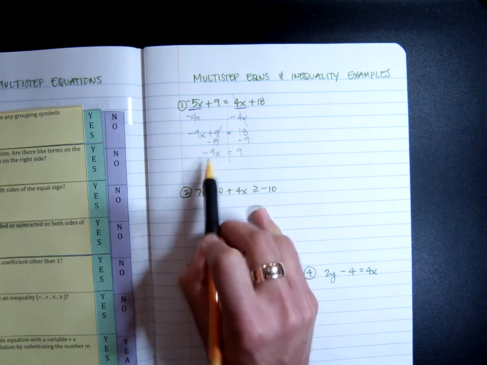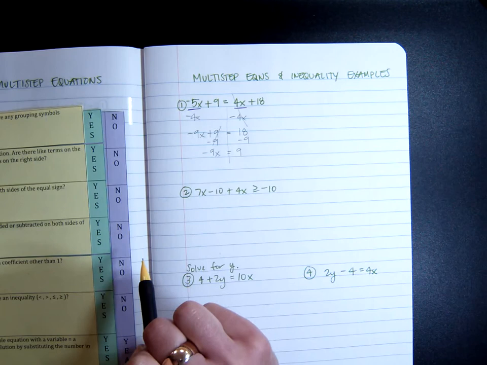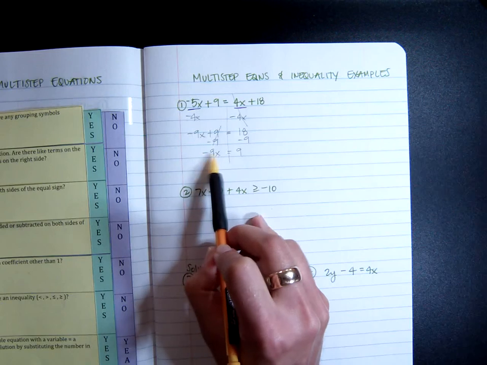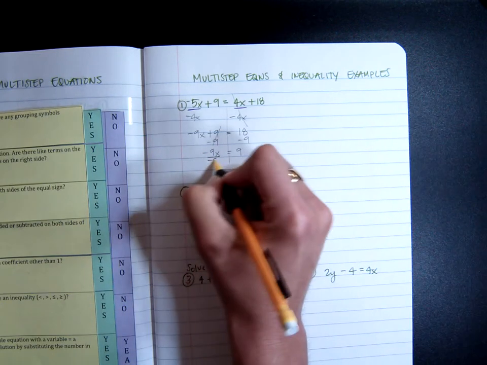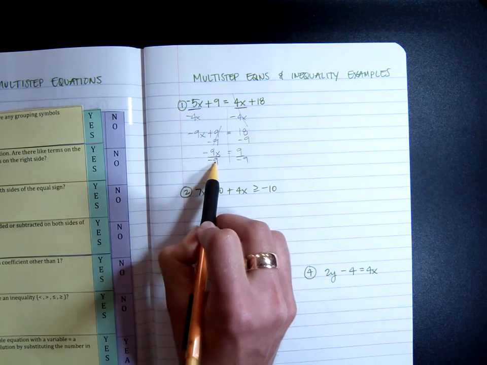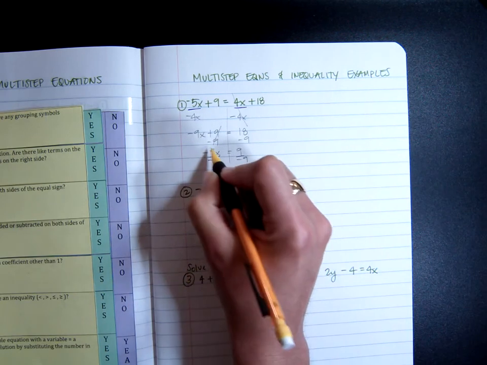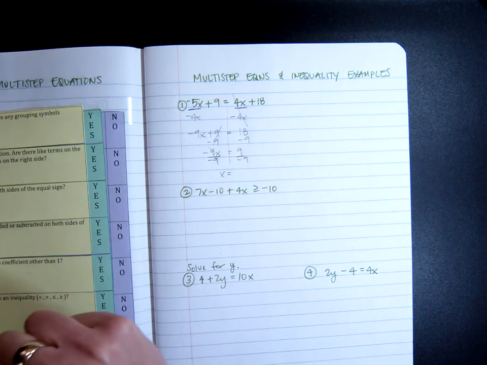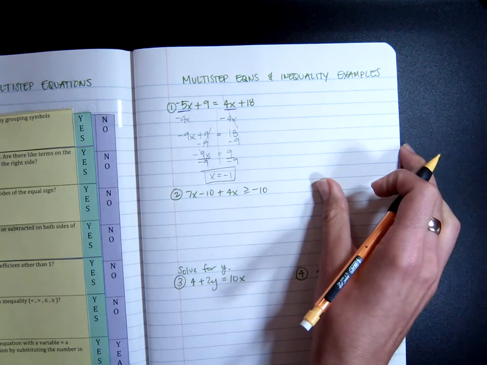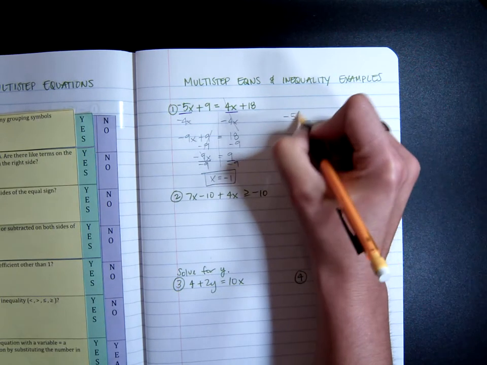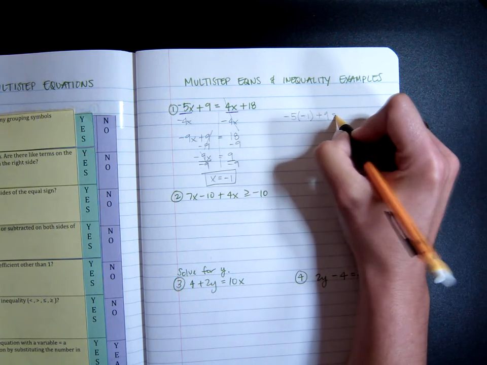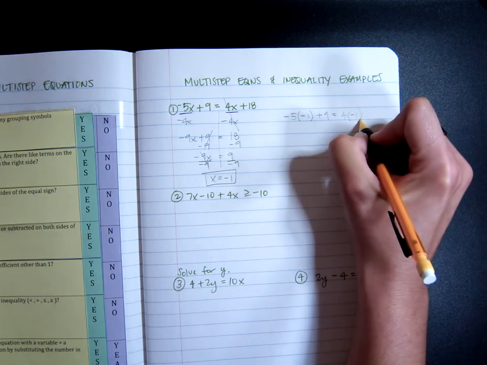Okay, now I'm back to my one-step equation, which is what we started with last week. So now if I have negative 9 times x, I undo that by division. Remember, these have to match. If it's negative 9, it has to be negative 9 down here and negative 9 over here. Okay, so that gives me x equals 9 divided by negative 9, which is negative 1. Okay, we can double check that by plugging it in. So if we do negative 5, plug in negative 1 for x, plus 9, equals 4 times parenthesis, negative 1 for x, plus 18.